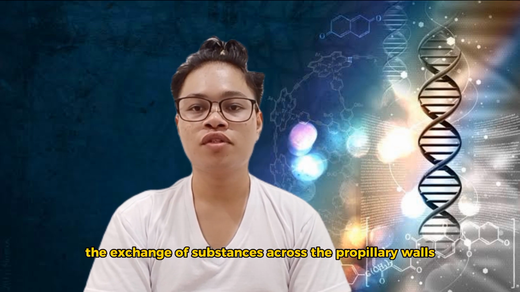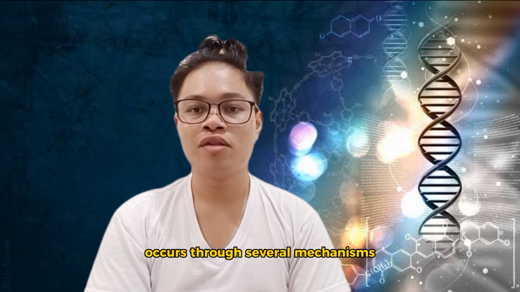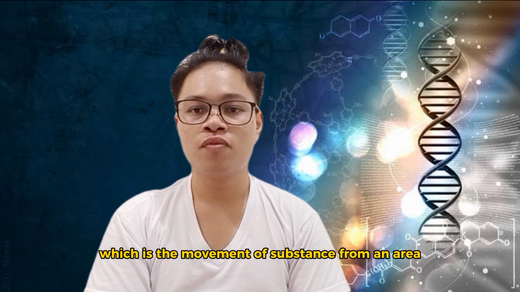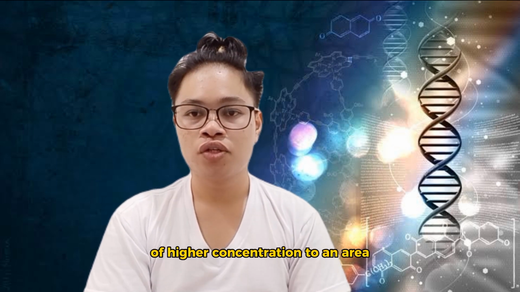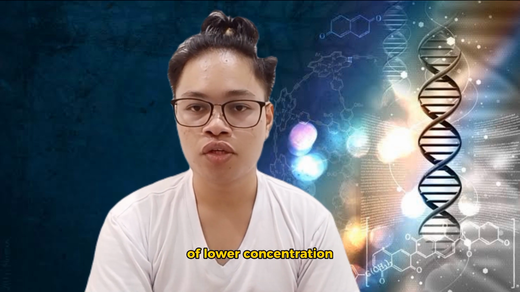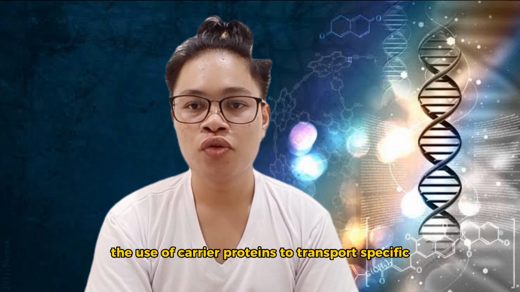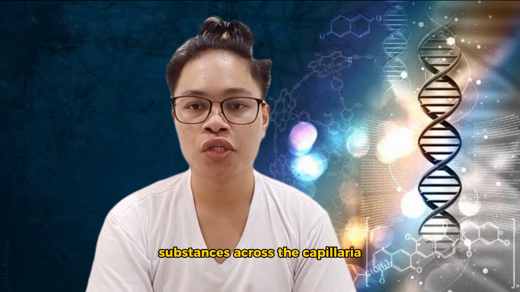The exchange of substances across the capillary walls occurs through several mechanisms. This includes diffusion, which is the movement of substances from an area of higher concentration to an area of lower concentration, and facilitated diffusion, which involves the use of carrier proteins to transport specific substances across the capillary walls.